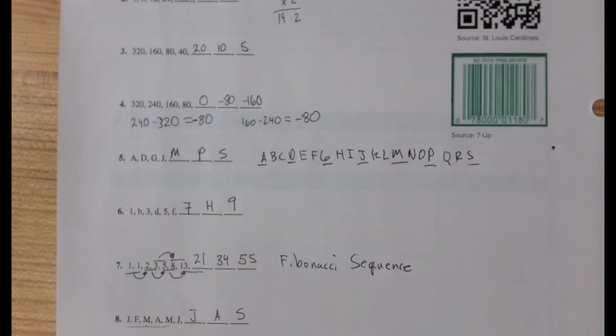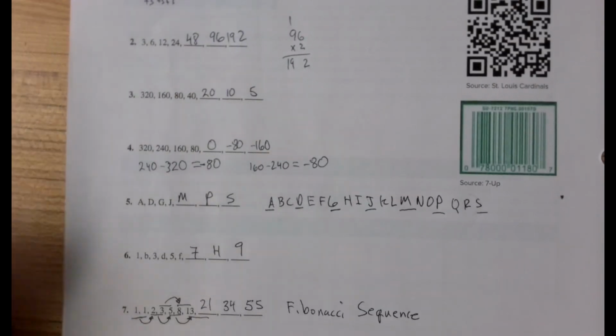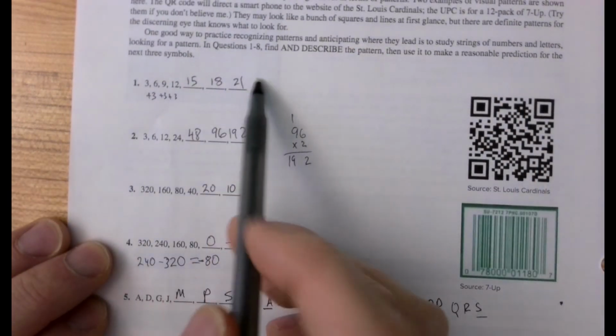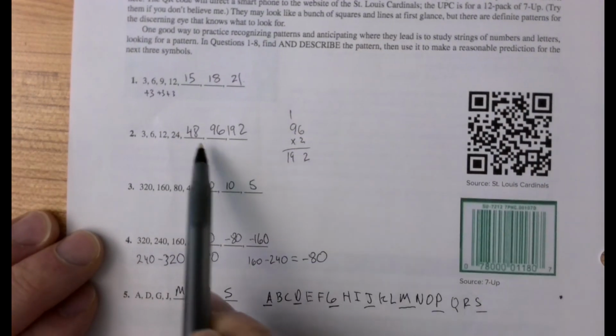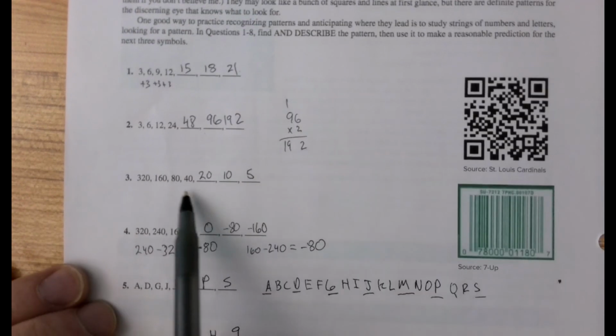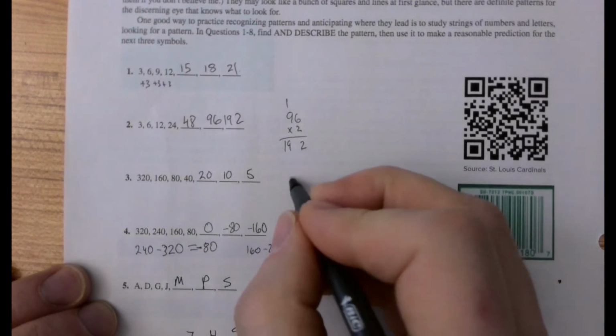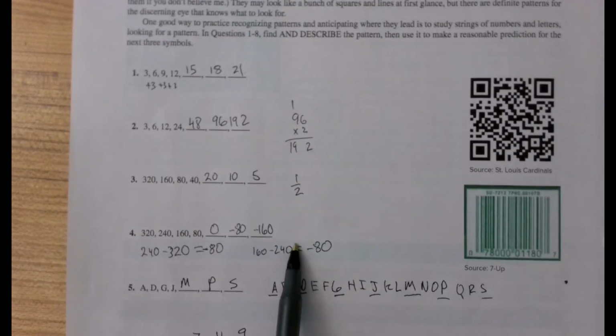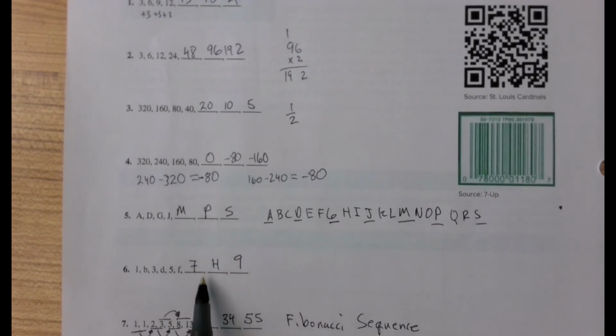So what we've just done here is we've looked at a sequence of numbers and looked for patterns. In this first one, we were adding the same number each time. Then we were multiplying by the same number. Here we were multiplying by the same number, but it happened to be a fraction, so you could think of dividing. Here we were subtracting the same number, and then here we were just noting potential patterns that were going on.